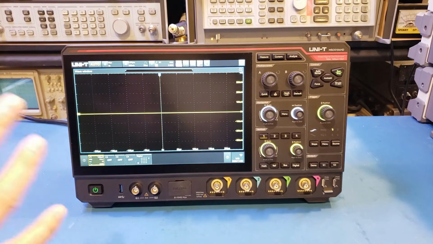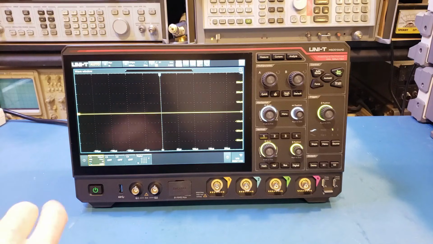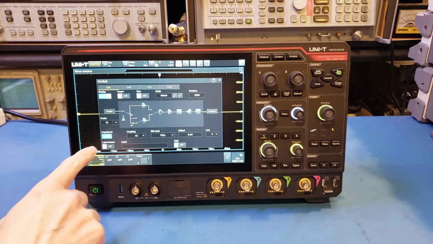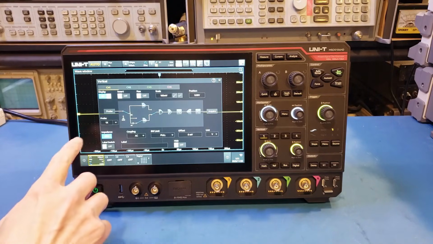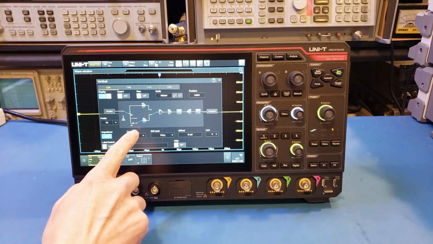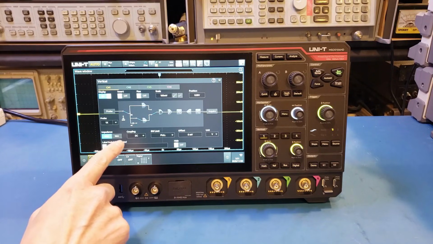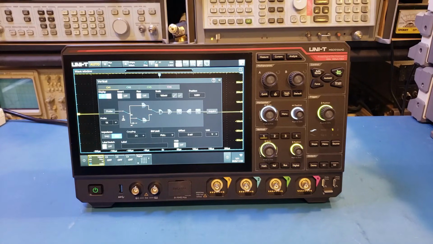Let's first change the channel input impedance so that we can match the 50 ohm as what is expected by the 8642B. So to do that, let's come to the channel. And you can see here right now the input impedance is 1 megohm. Before we can change that to 50 ohms, we need to change it to DC coupling. You can see now the 50 ohms is available. So we can change it to 50 ohms.